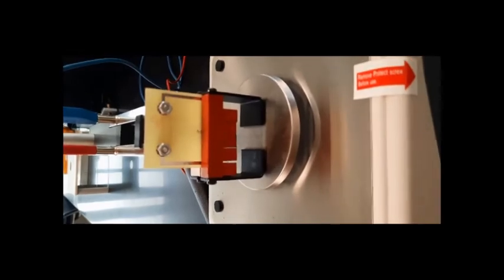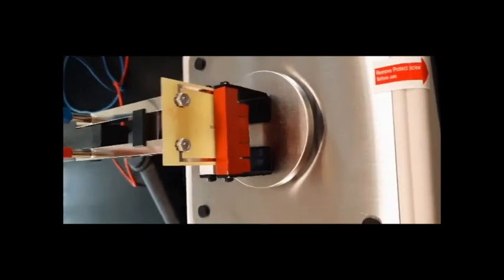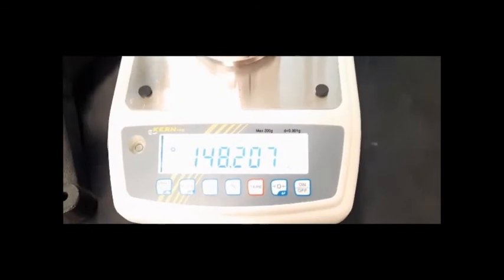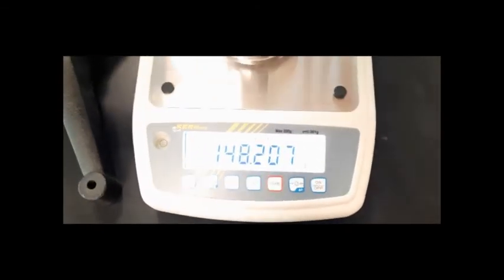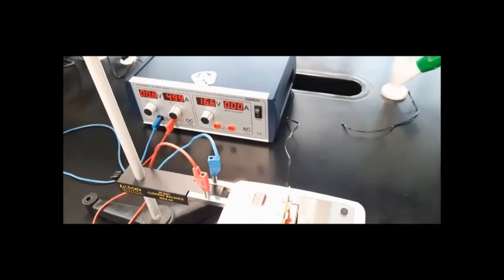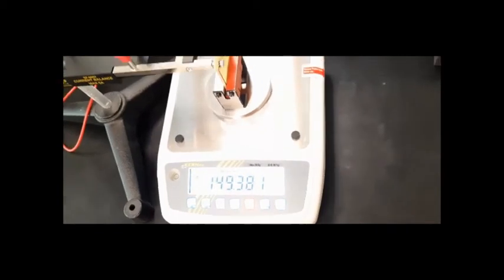I will add a 5th piece now. 5 pieces. The current is 0. The reading is 148.207. When I turn on the current, it becomes 149.381 using 5 amperes.